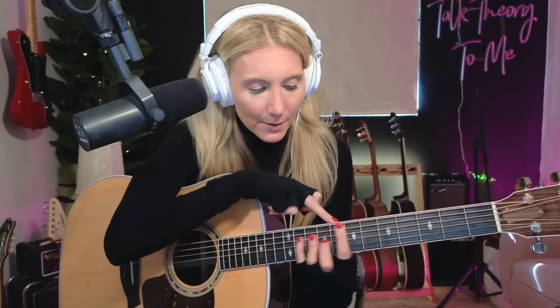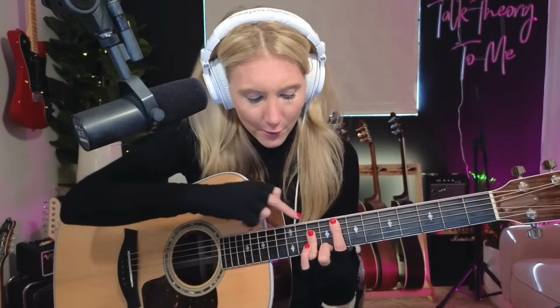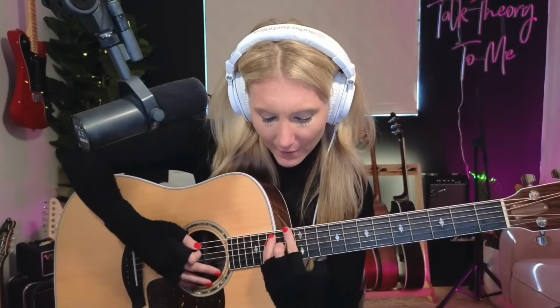But you know me, I want to show you the why and the how behind this. I'm going to start with F in the C shape. You don't have to play it, but I'm going to play it because I am the teacher. Here we go, F in the C shape. Now let's connect all 5 cage system shapes of F. Furthest fret bar down, here's F in the A shape. Furthest fret bar down, F in the G shape. Furthest fret bar down, F in the E shape.